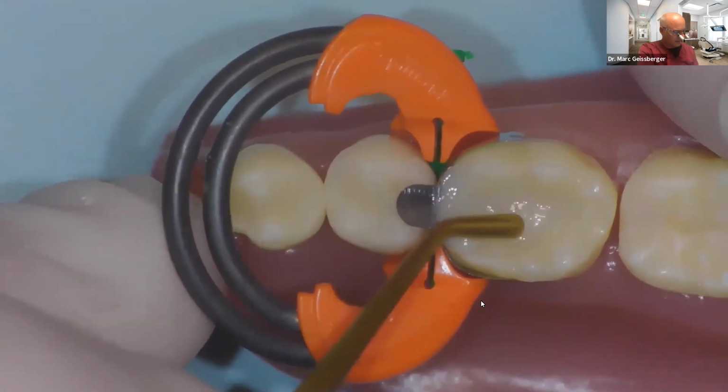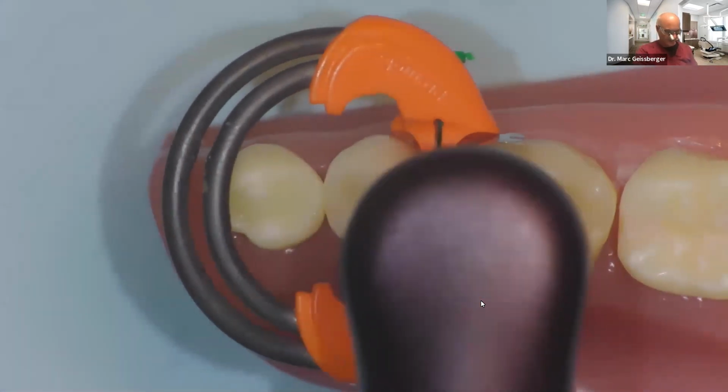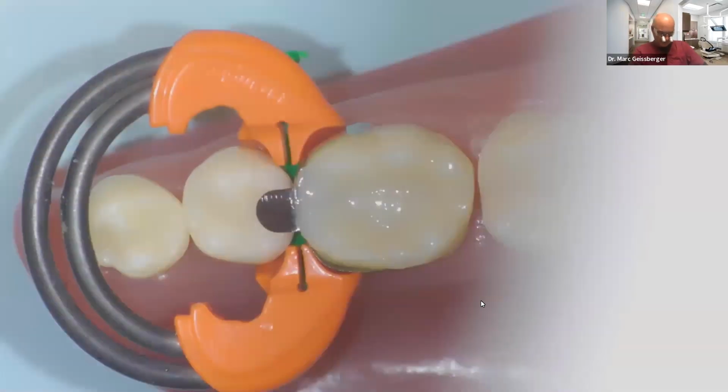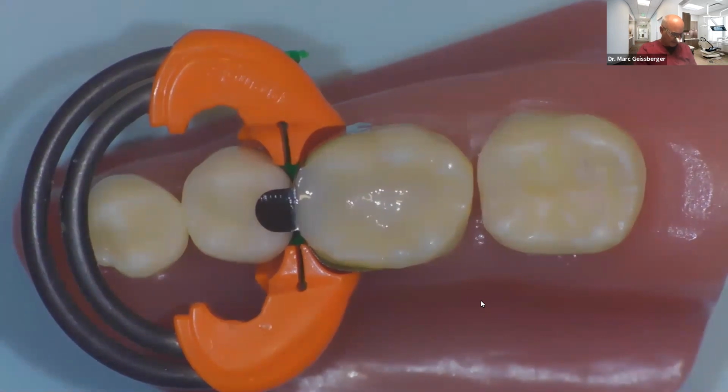Get that leaning to provide a marginal ridge. And now we light cure here. Okay, now I'm going to leave intentionally just a little flash so you can see how I finish that back if you accidentally put a little there. I did that intentionally so I can show you how to do that. Now what I'm going to do is I'm going to go ahead and place another.